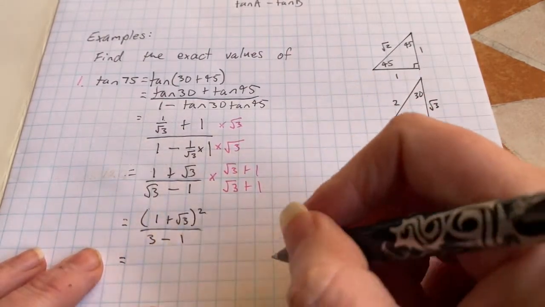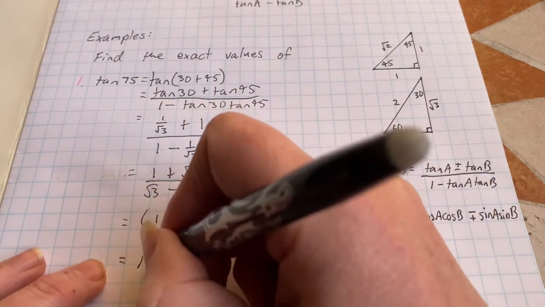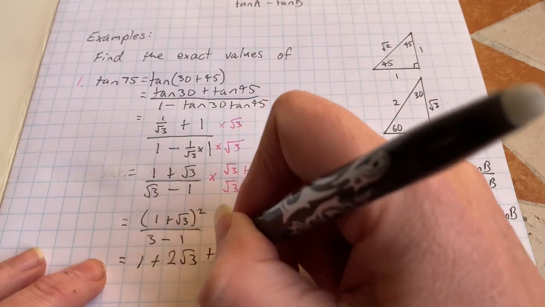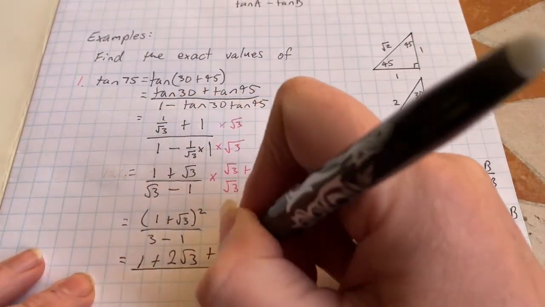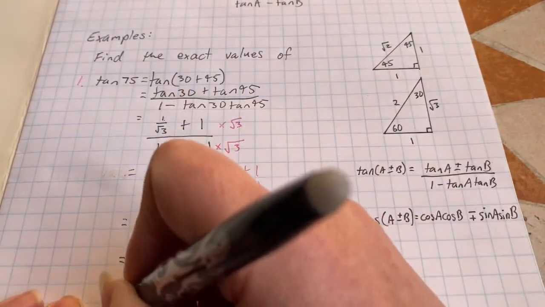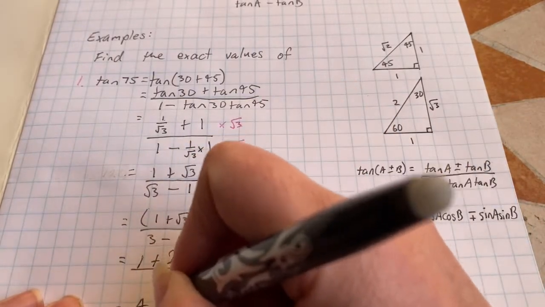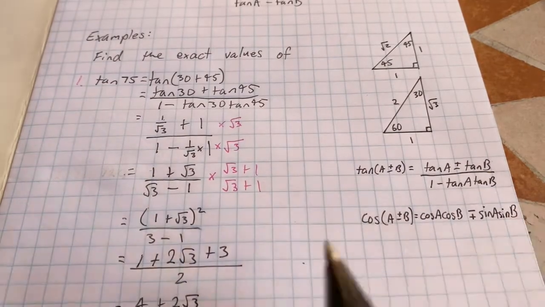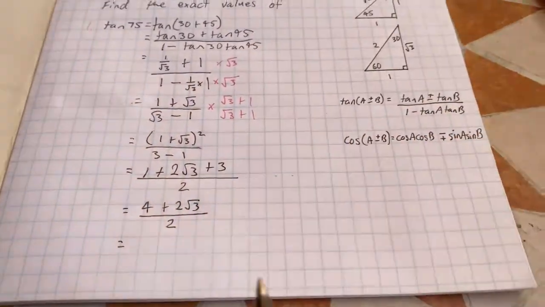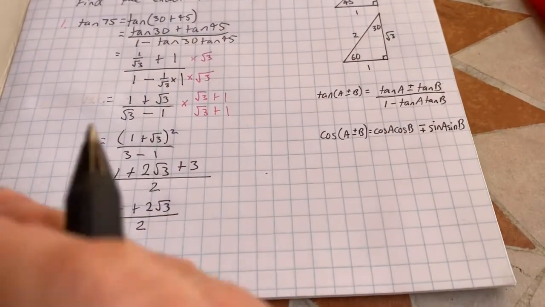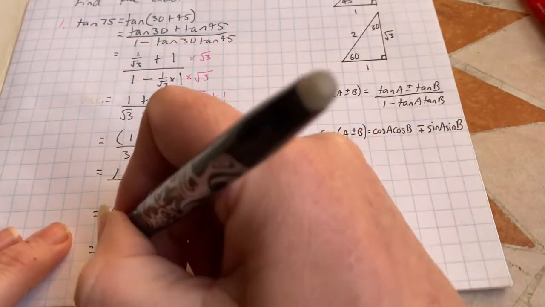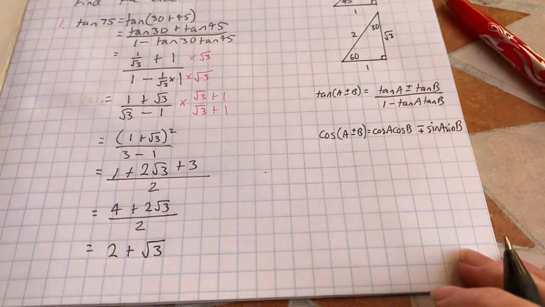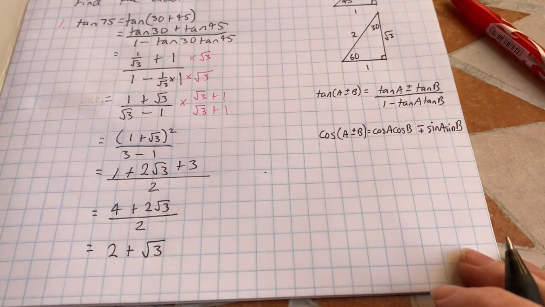Now we could just leave it as 1 plus root 3 squared over 2, or we could expand that out, which is what we're normally expected to do. So that's 1 plus 2 times 1 times root 3 plus root 3 squared all over 2. So 1 plus 3 is 4, so 4 plus 2 root 3 over 2. And we can simplify that down quite easily because everything's even there. Let's divide the top and the bottom by 2. And it becomes 2 plus the square root of 3, and that's the exact solution for tan 75.